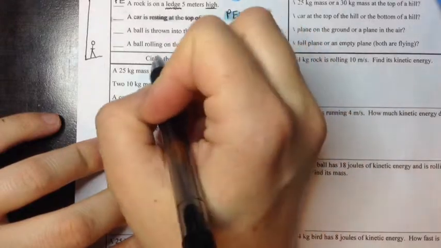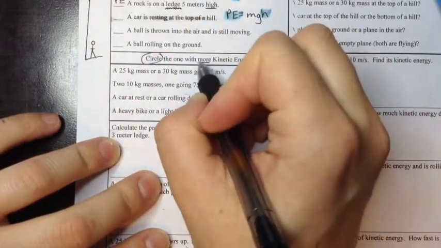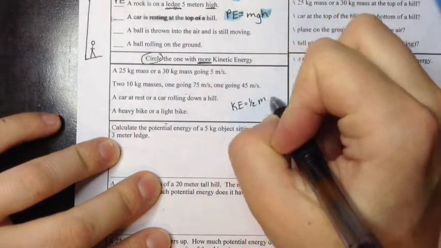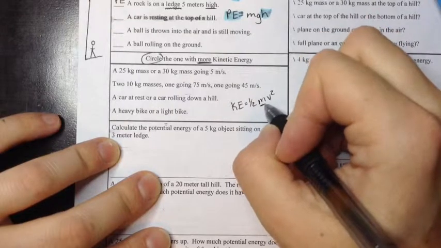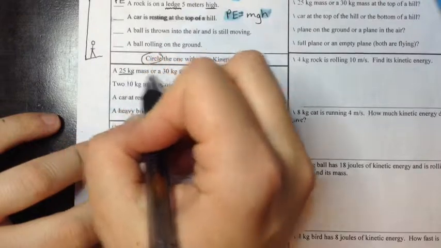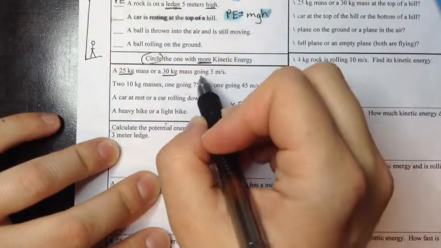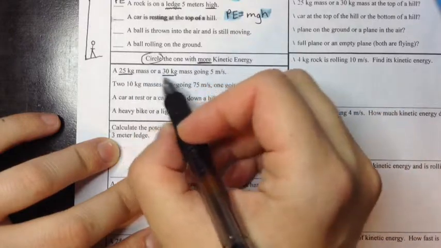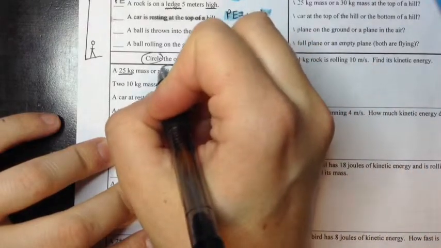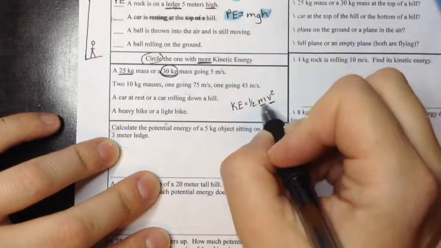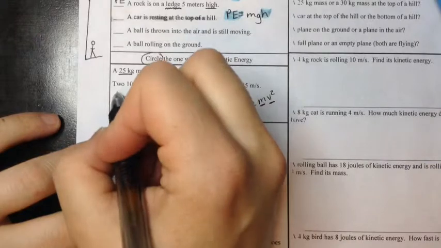Circle the one with more kinetic energy. So remember, kinetic energy equals 1/2 mass velocity squared. So we're caring about both the mass and the velocity. So we've got 25 kilograms or 30 kilograms. They're both going 5 meters per second. So 25 versus 30, the 30 kilogram object has more mass. If it has more mass but the same velocity, we'll have more kinetic energy. Okay?